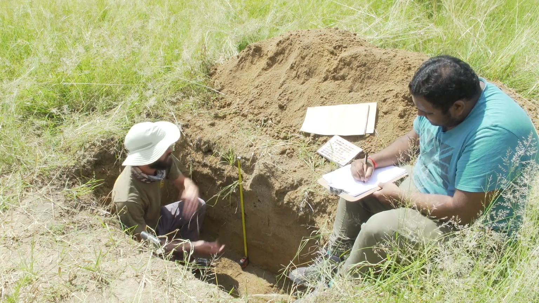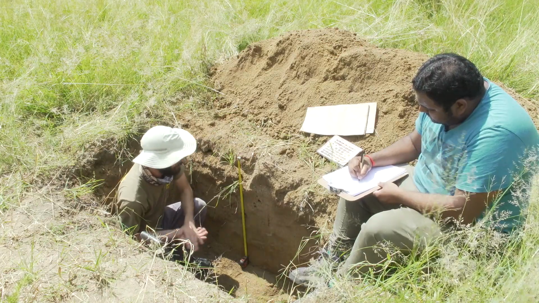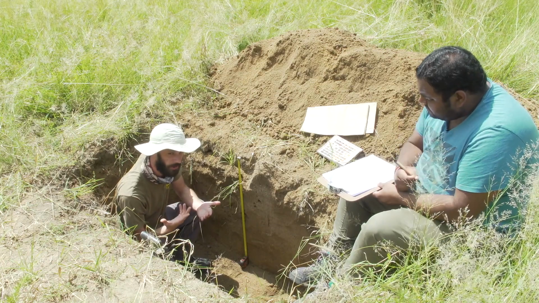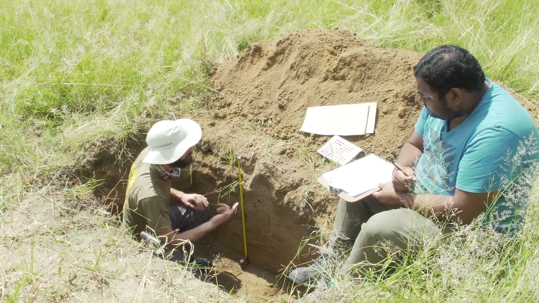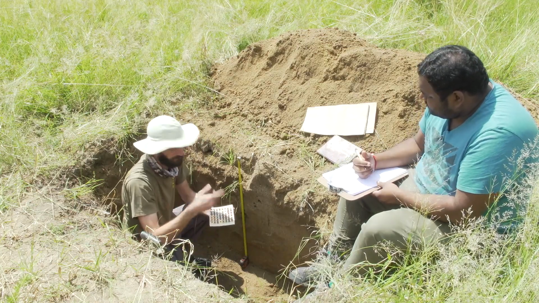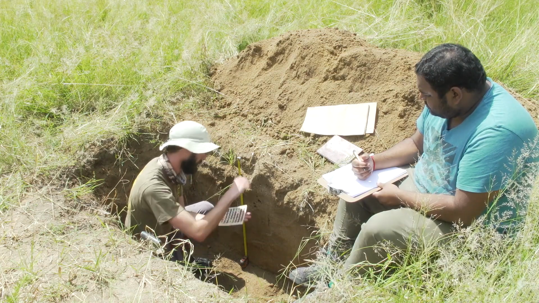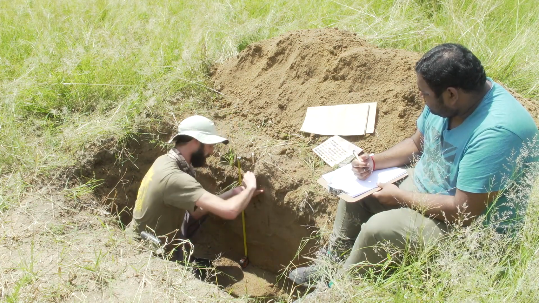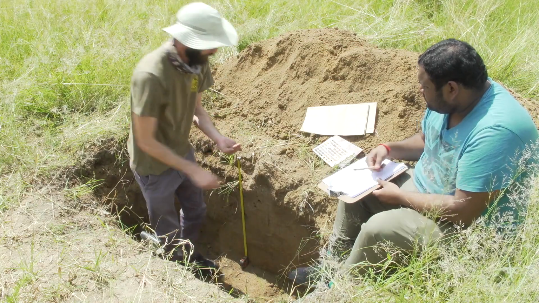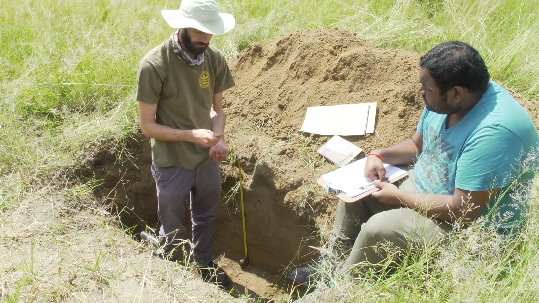Each time you describe a horizon, you want to get its width as well. Then you also want to get samples that you can work on in the lab to get more data. But what you can do in the field is classify your soil based on its color. You'll take out a piece of the soil, and you'll take a Munsell color chart, which is standard all over the world.